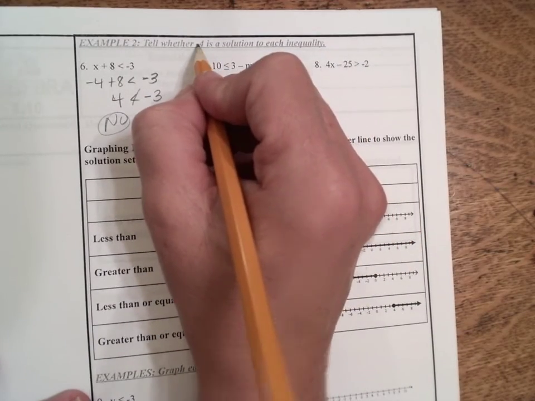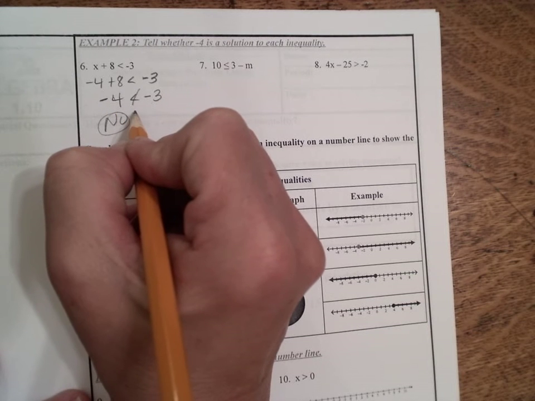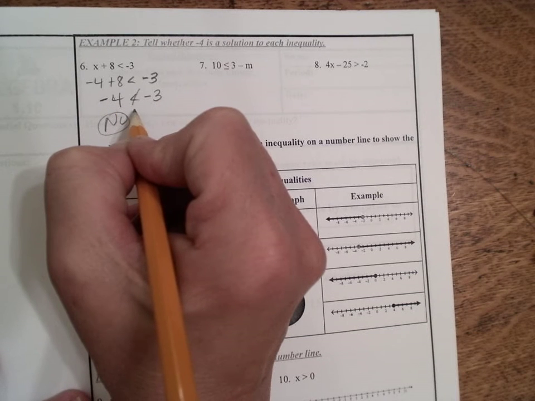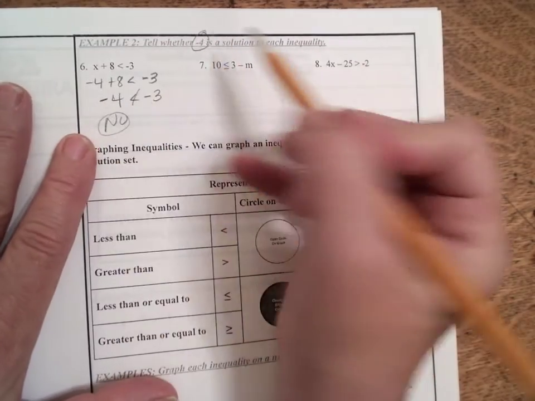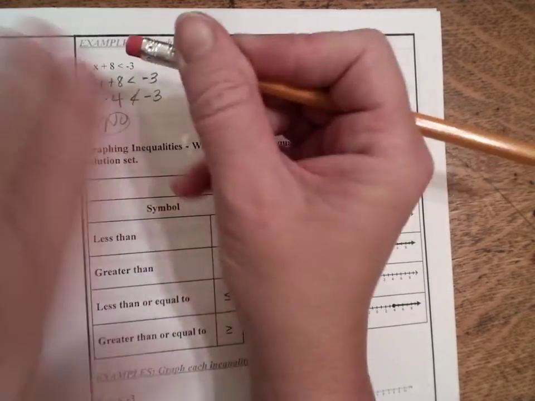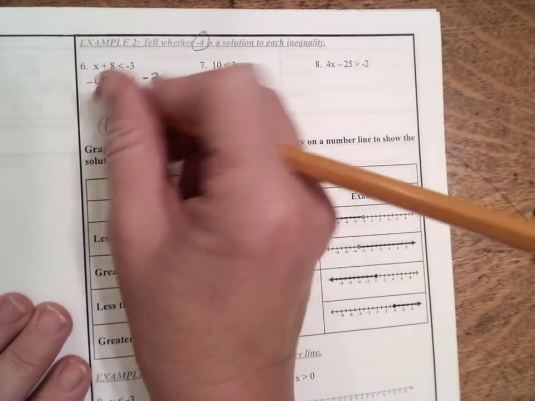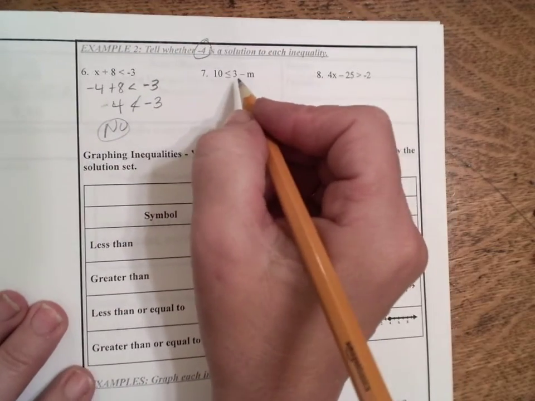Wait, hold on. The inequality is -4. Oh, it's still +4. Ooh, I had a mental breakdown there. Not really, but okay, I was still right. I was like, hold on, I was wrong.